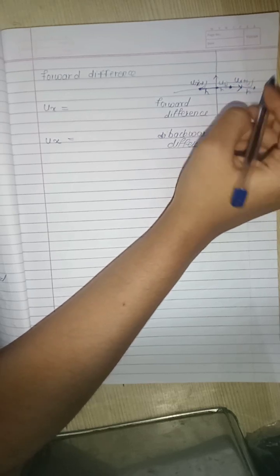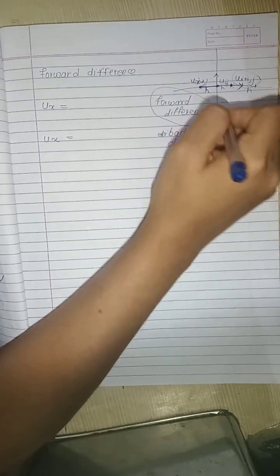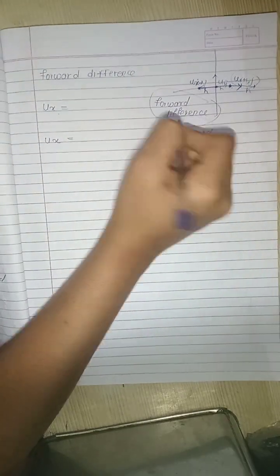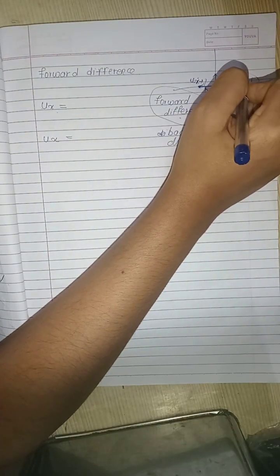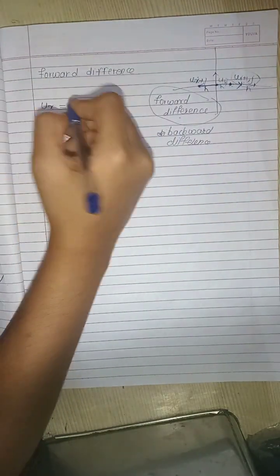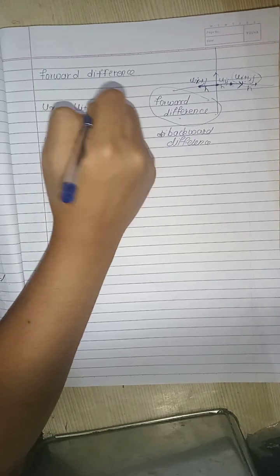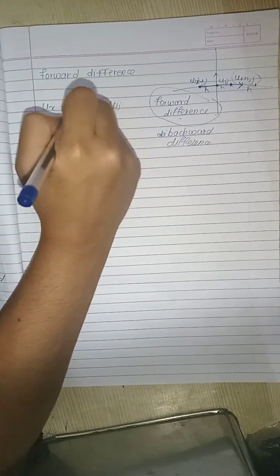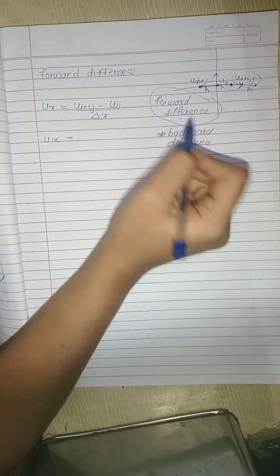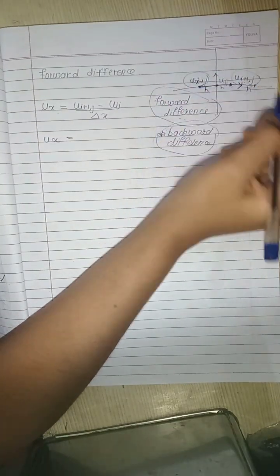When you use a forward point in the formula, you get the forward difference. So to find ux by forward difference, you need a forward point, a point which is forward to uij. For this you have the formula ui plus 1 comma j minus uij upon delta x. So this is the forward difference. Similarly, if you want to use the backward difference, you need to use this backward point.